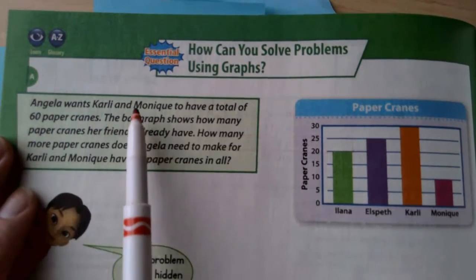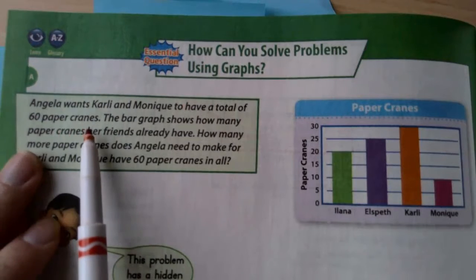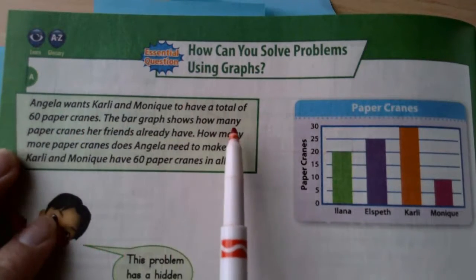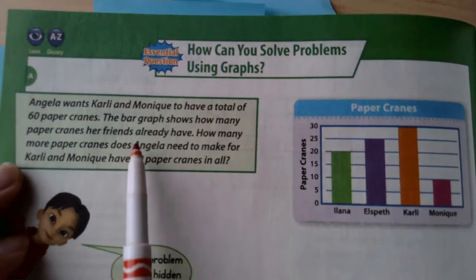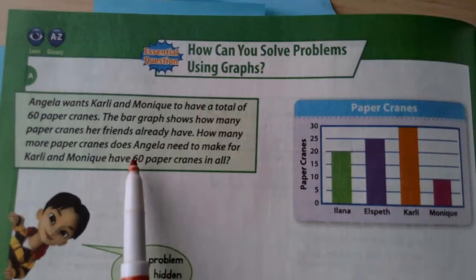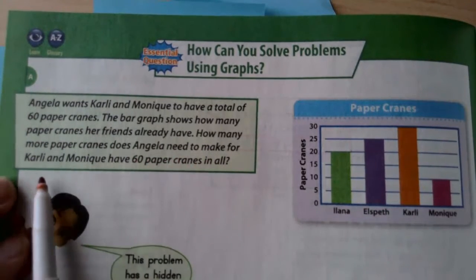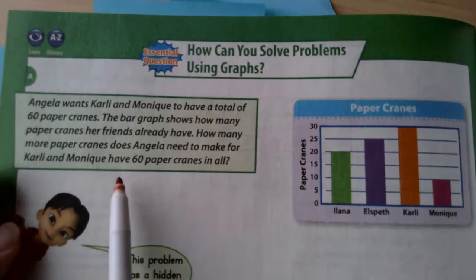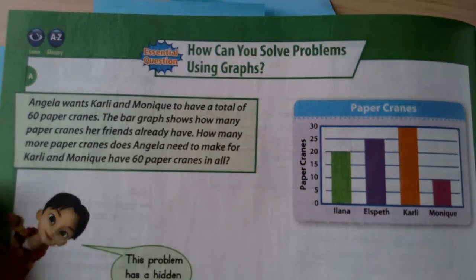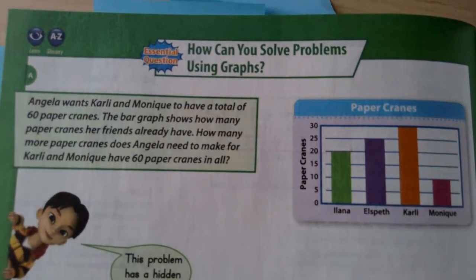Angela wants Carly and Monique to have a total of 60 paper cranes. The bar graph shows how many paper cranes her friends already have. How many more paper cranes does Angela need to make for Carly and Monique to have 60 paper cranes in all? The first thing I need to do is label.